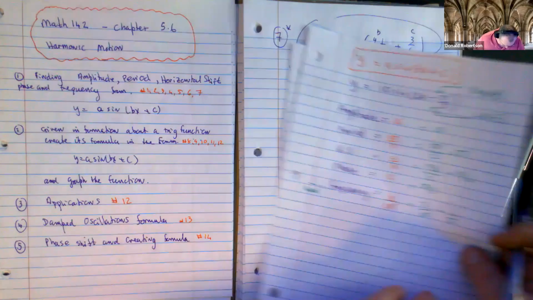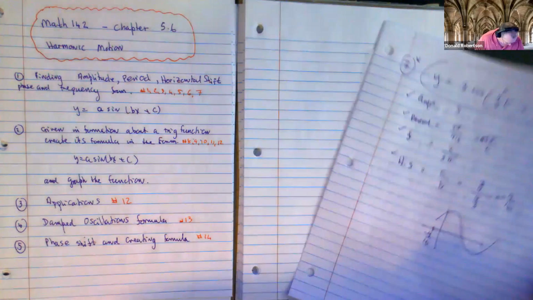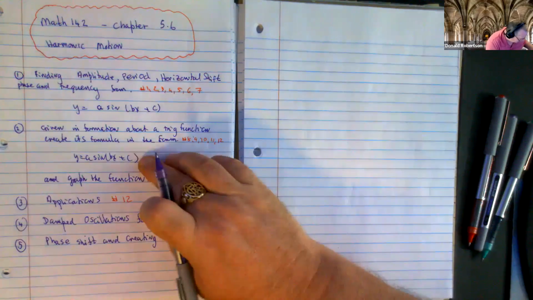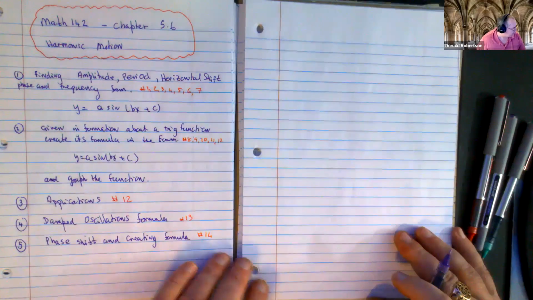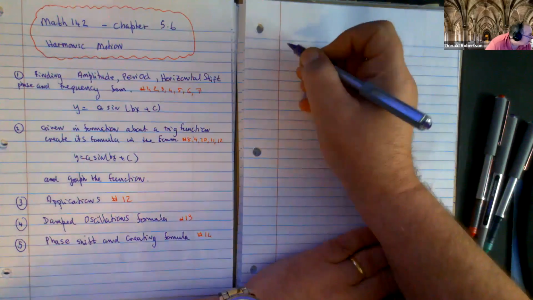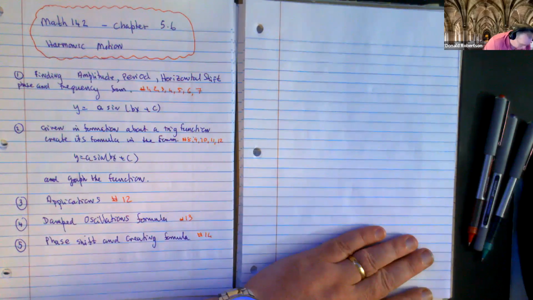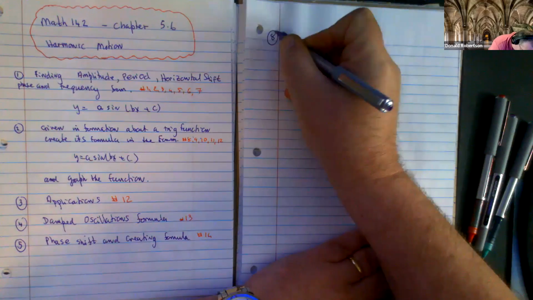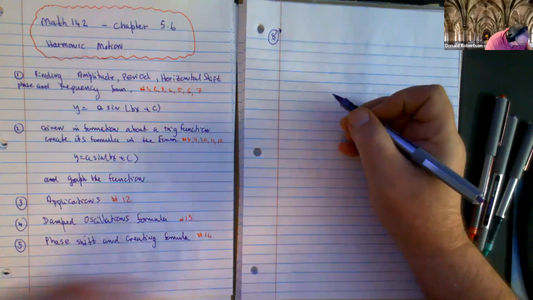And that's going to be, if I give you information, can you create one of these guys? So let's find one. This is question 8. Just looking for one of my sheets of paper.